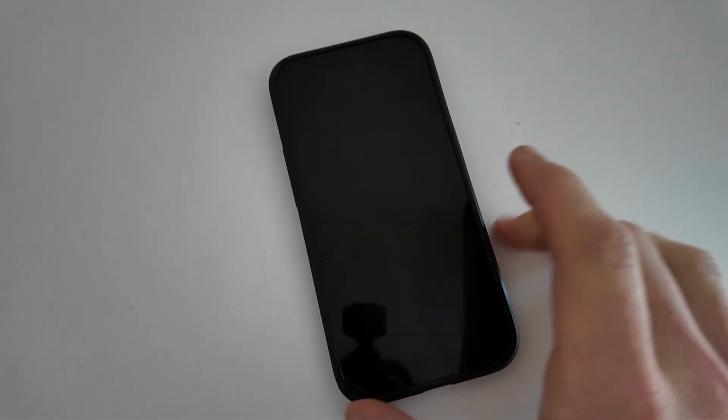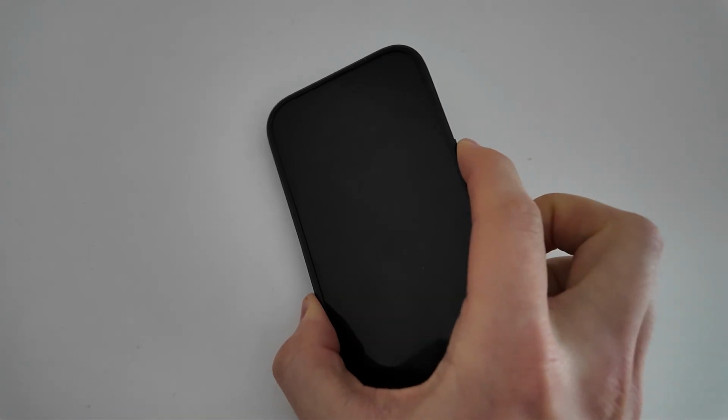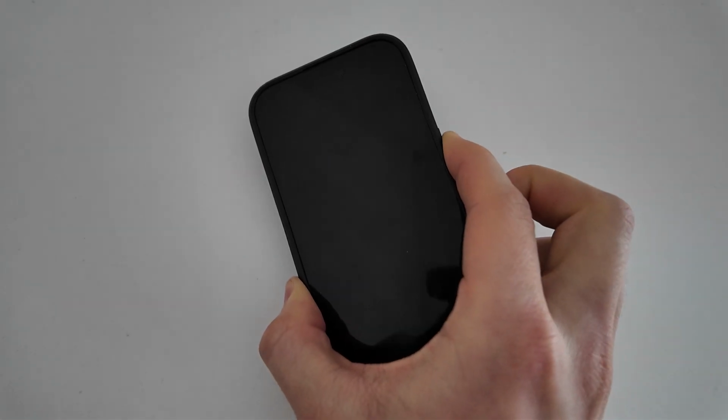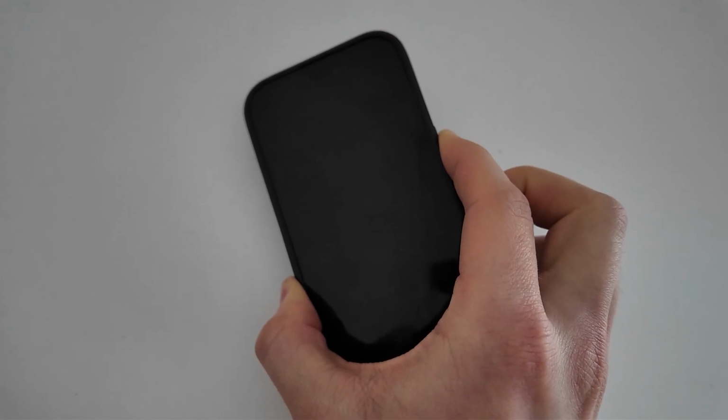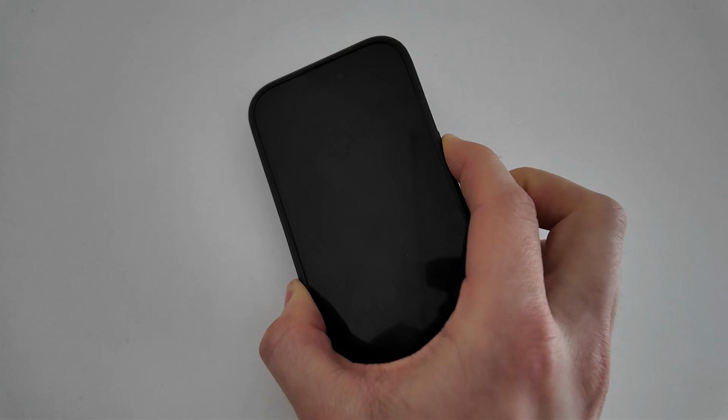Then you give a couple of seconds for your iPhone to power off, and then you hold the power button for around 5 to 10 seconds for your iPhone to turn on, and you go back to the speed test website to check your speed.